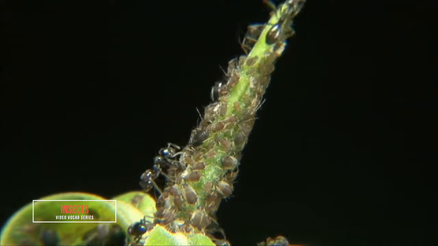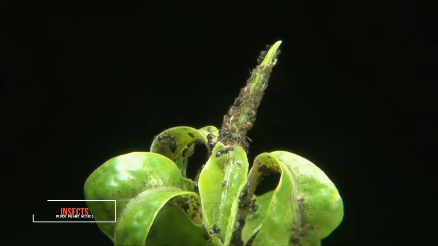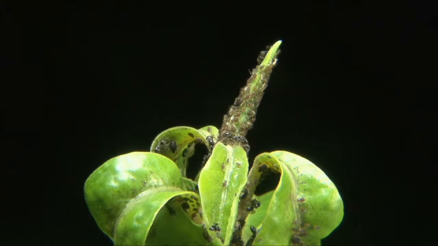Insects are animals that have an outer skeleton. They have no bones. The outer skeleton protects and supports the insect.